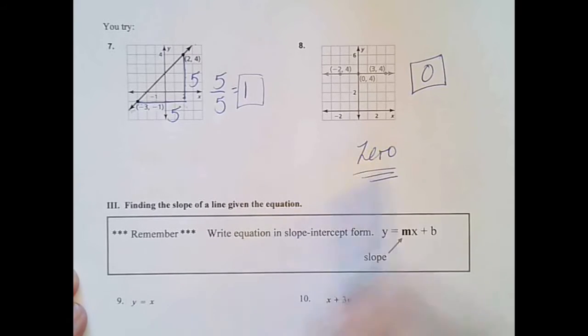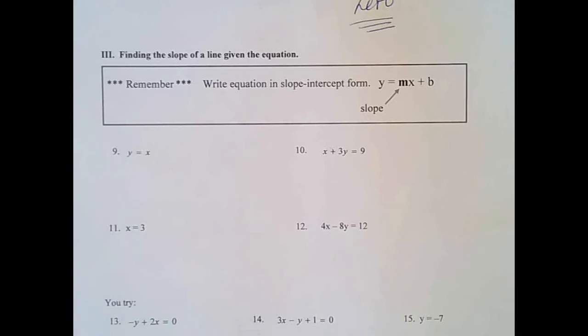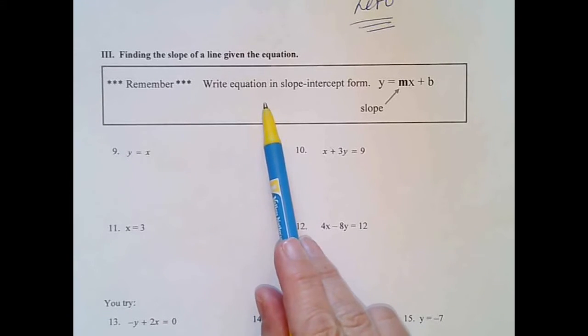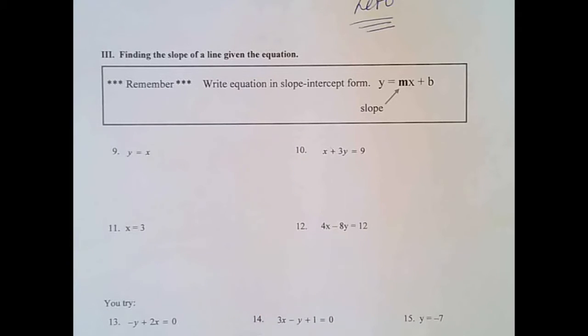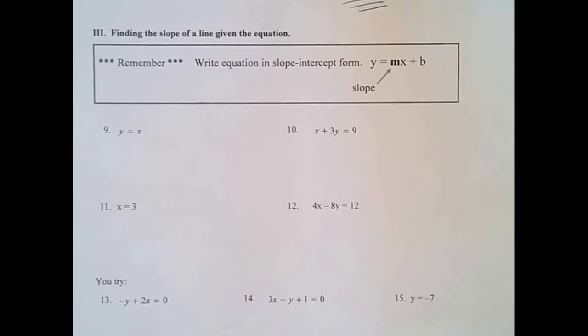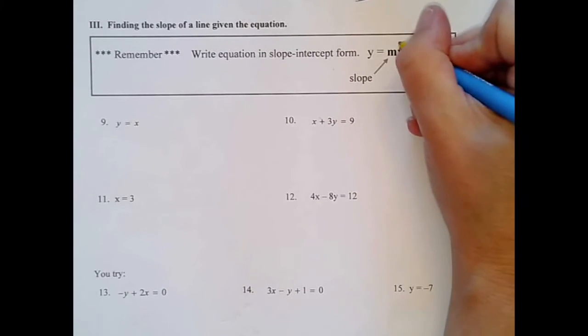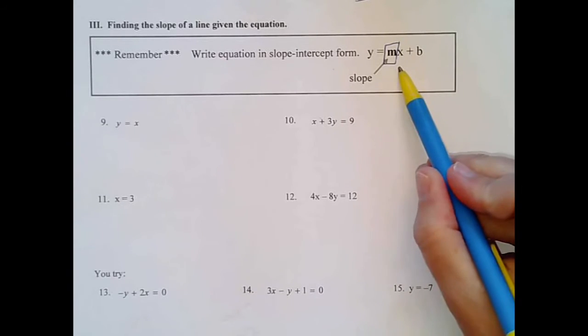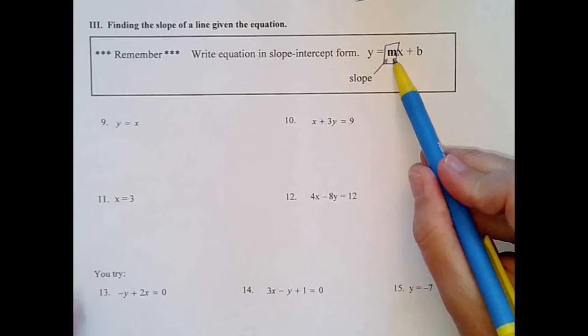The third way that we are going to find the slope of the line is by pulling it out of the equation. Now, equations can be written in all different forms, but if we look at slope-intercept form, and that's this y equals mx plus b form, then remember our m is the slope. So no matter what equation you are given, rewrite it so that it looks like y equals mx plus b, and your m is the slope. Well, here's our first one here. I'm going to do 9 through 12 with you.